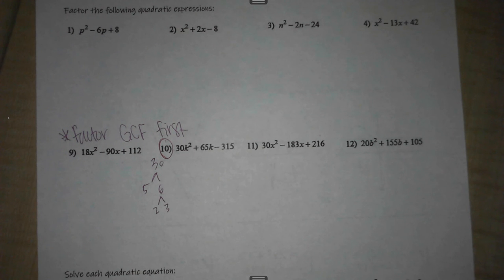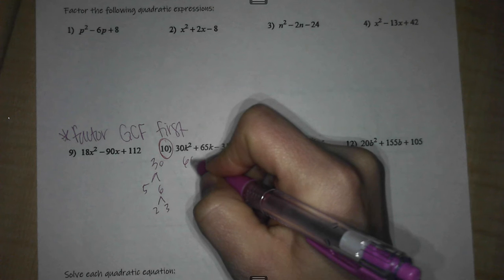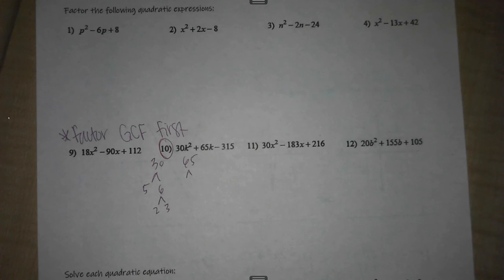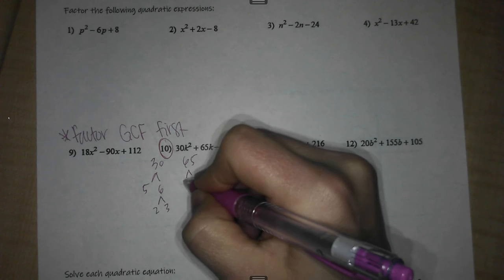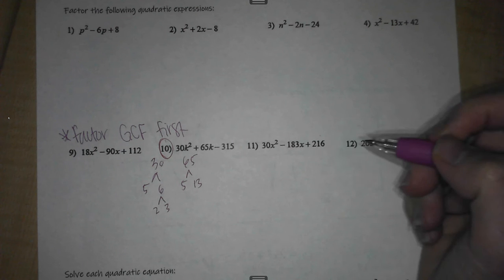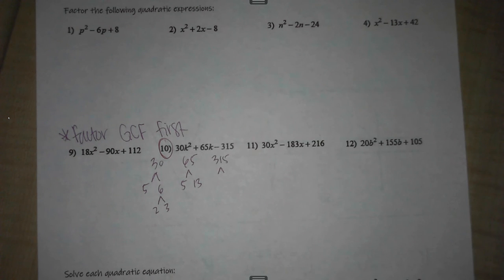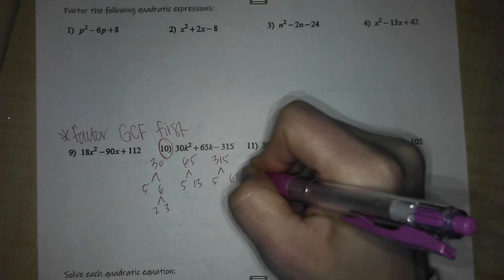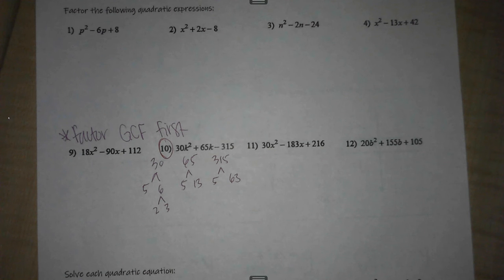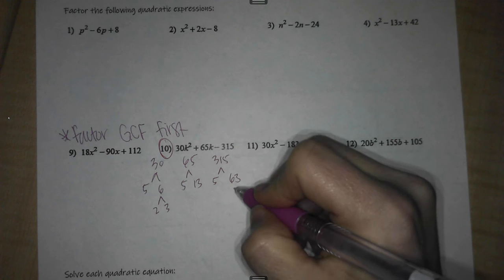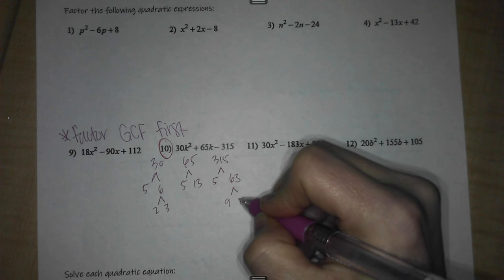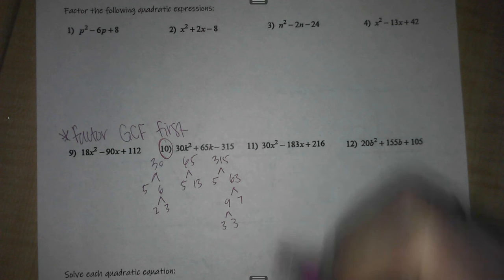So our factors of 30 are 5, 2, and 3. Factors of 65 are 5 and 13. I can't go any further with either of those. 315's factors are 5 and 63. 63 is 9 and 7. 9 is 3 and 3.